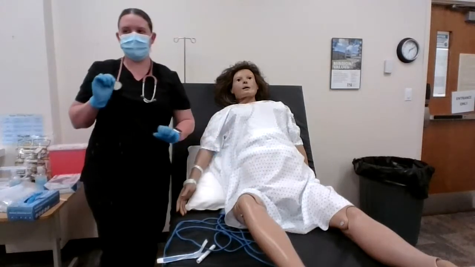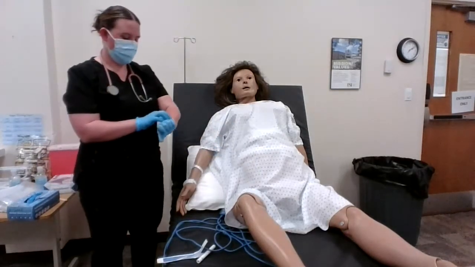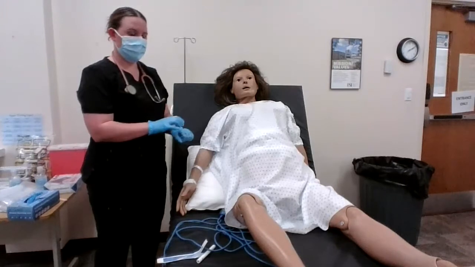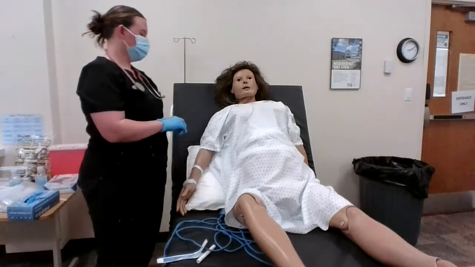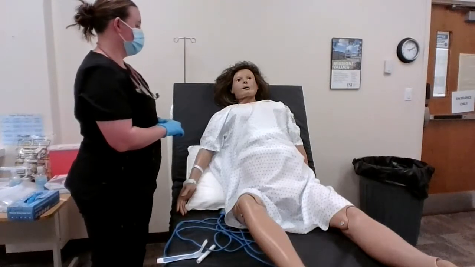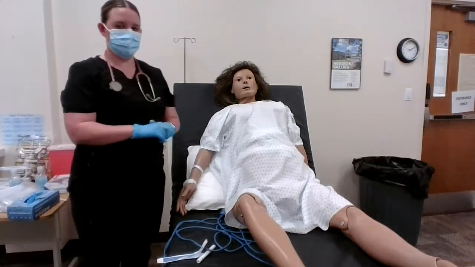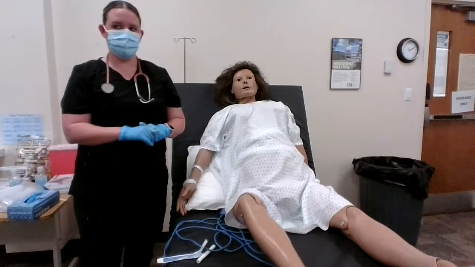Okay. Assess the urinary system at this time. Assess for frequency or urgency. Ask the patient how often do they urinate. Is there burning or pain? What is the color? Is it clear? How much are they urinating each time?